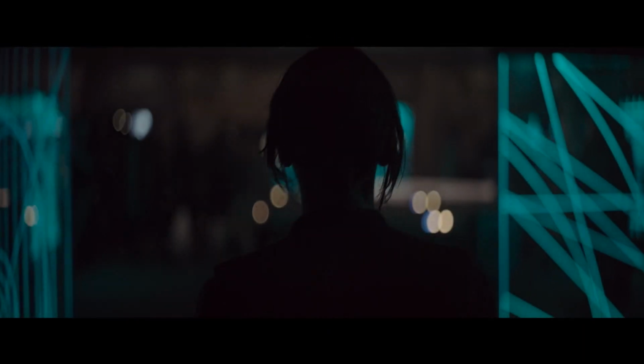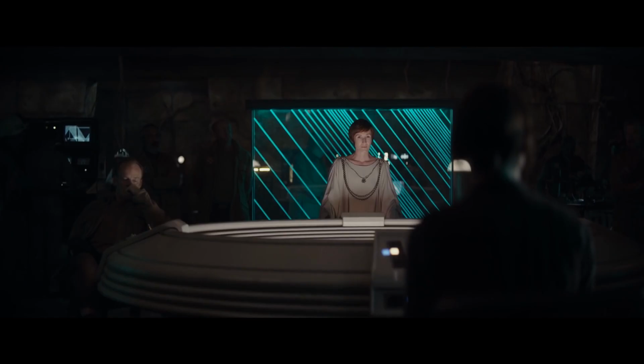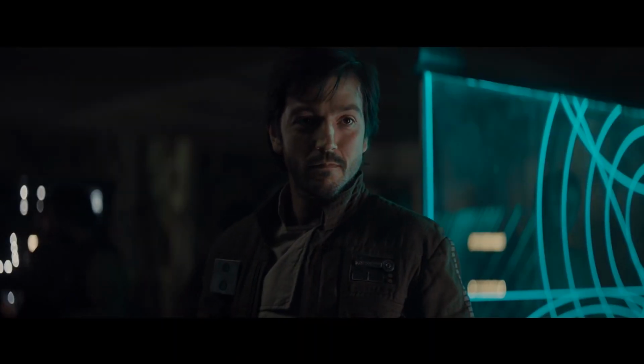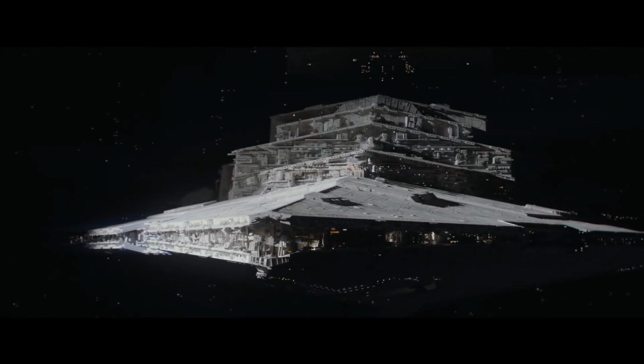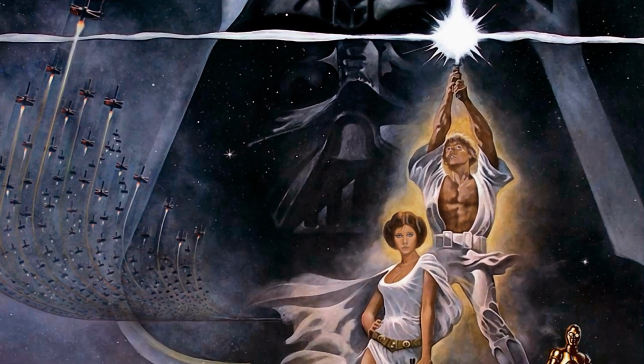In the first entry of a new series of standalone Star Wars films, Rogue One tells the story of how the Rebel Alliance captures and seizes hold of the infamous Death Star plans that are featured so heavily in A New Hope, taking place very shortly before the original 1977 film.